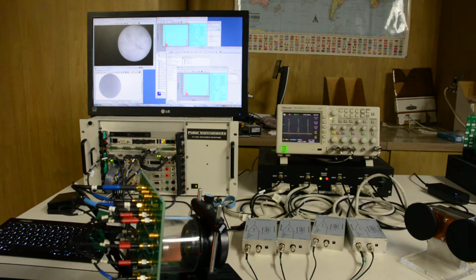One very obvious application for this type of display is for a scene with high dynamic range like this one. Another application would be for a two-color device, a two-color QWIP or two-color MCT.